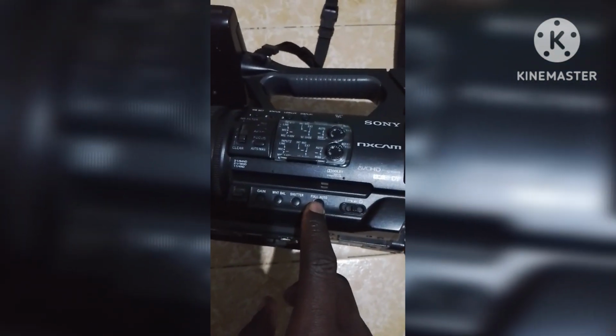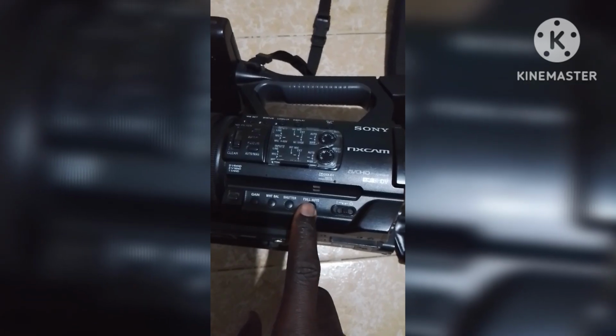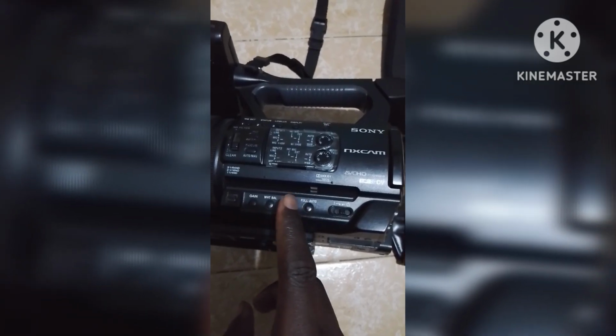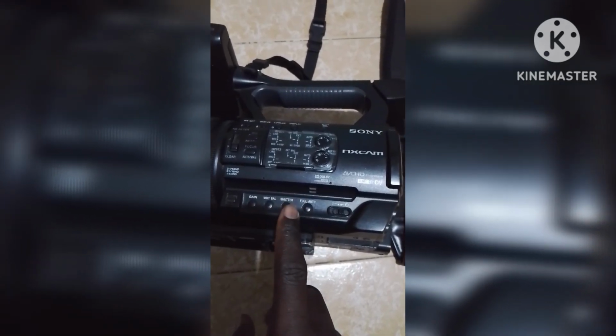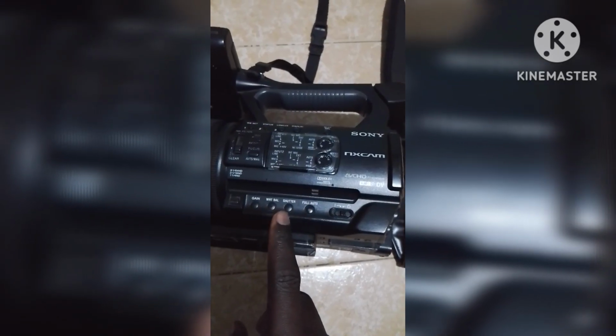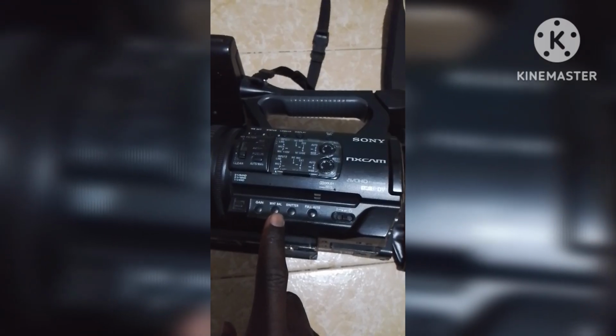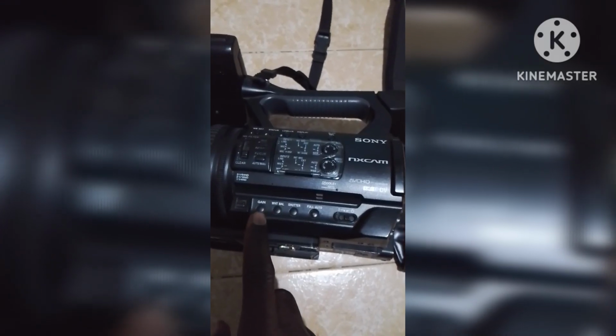Now then this one is auto. This is the light balancing, auto. Or if you have light problem outside, you can use this auto. This shutter, I'm going to tell you about the shutter later. This white balance, we are going to talk about it. Then this one is gain.